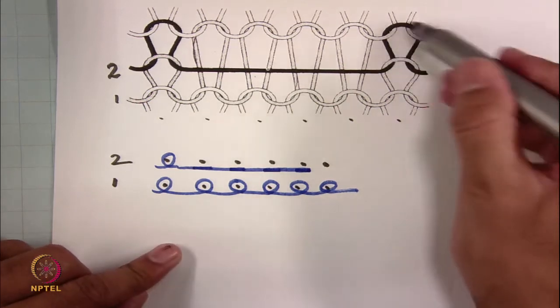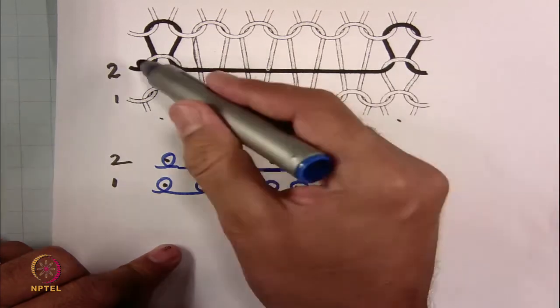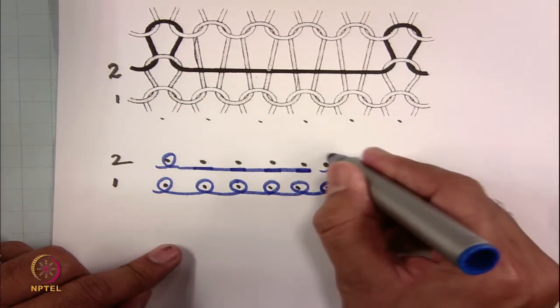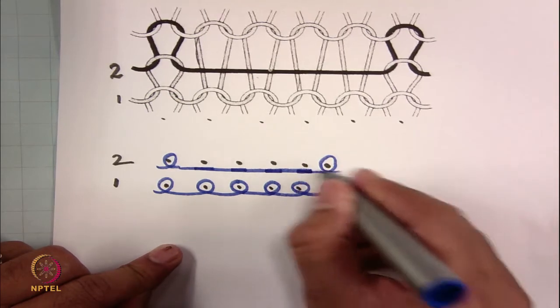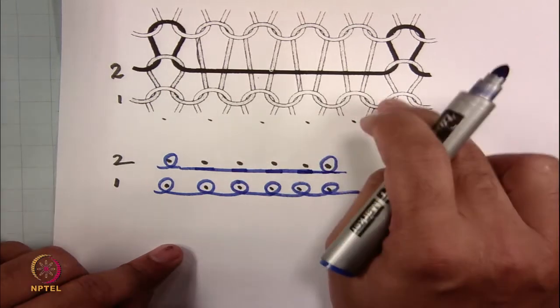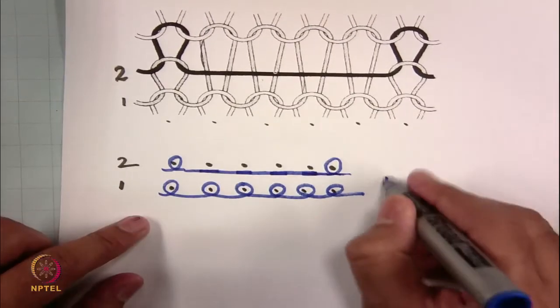Now, come to the last loop of 6th column in the second course. You see this particular loop, this is technical back side. So, you can simply make technical back side and you can connect with the yarn. So, this is how you can represent this particular fabric with point notation.